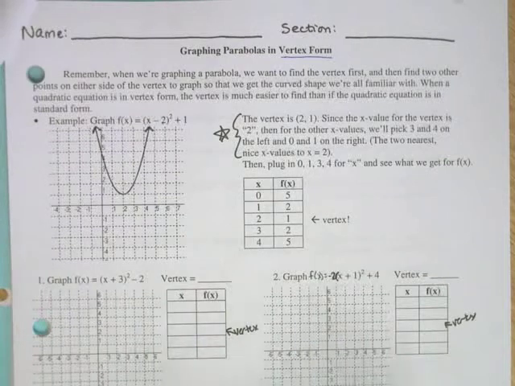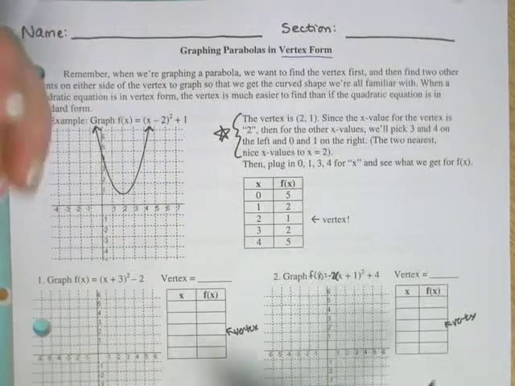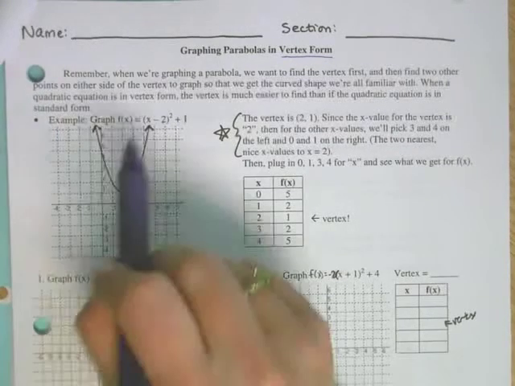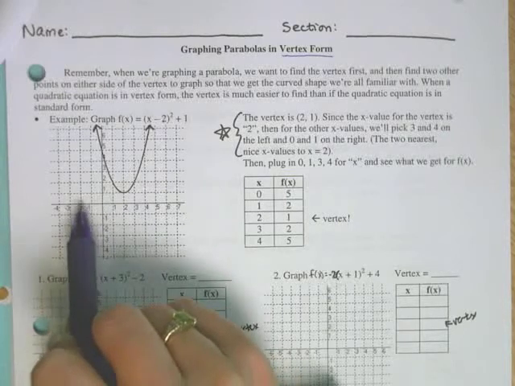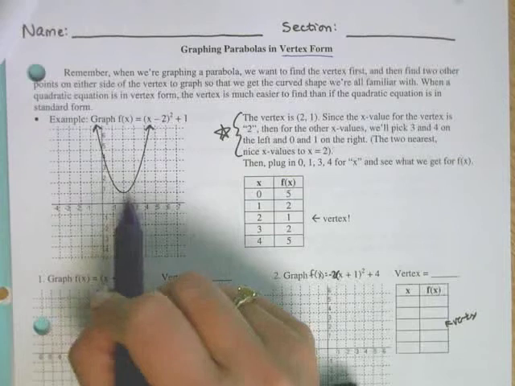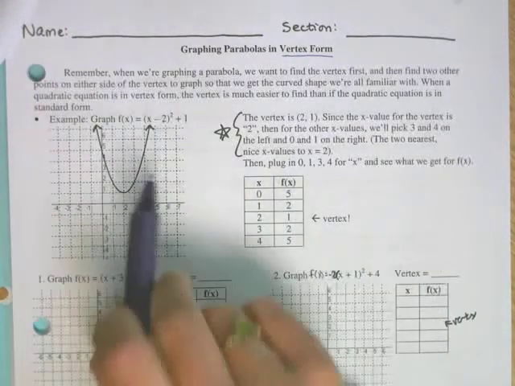We need to be able to do a whole bunch of things in vertex form, including graphing it. And the biggest focus of this unit is solving it, meaning find what x is. Find where the parabola hits the x-axis. Find its roots or its zeros. That's the hardest thing to do for all of these quadratic equations. So we're going to look at how we would do that today.